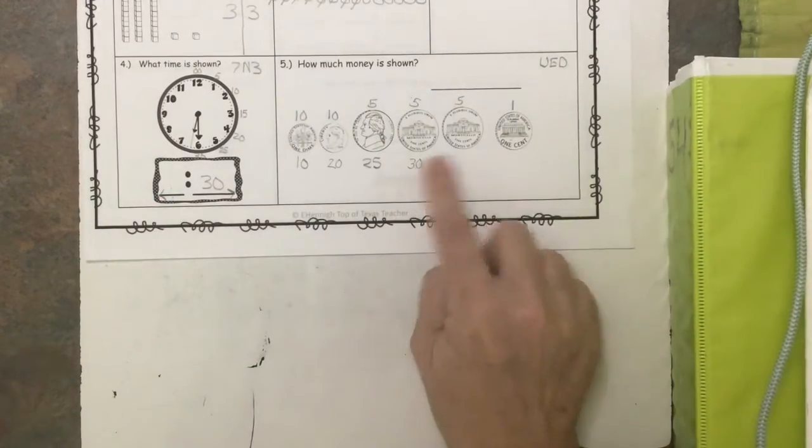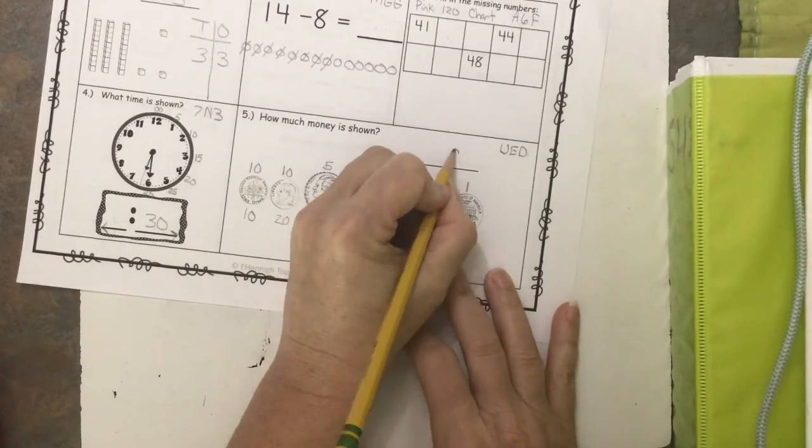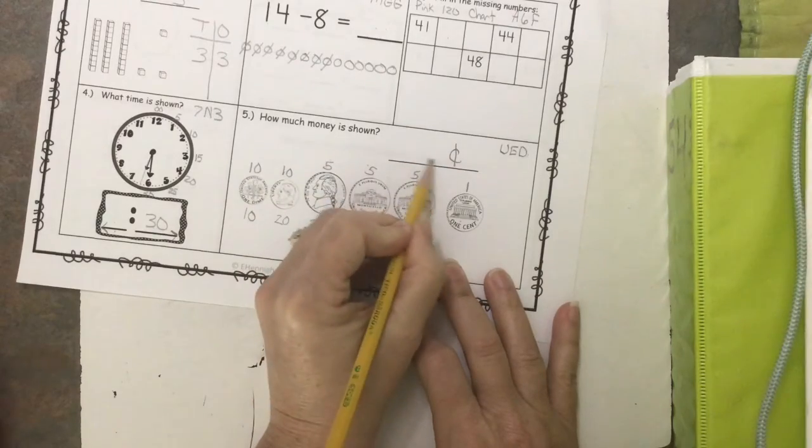Okay, so you finish counting this one and put your cent sign. Remember, we put the cent sign and you put the money amount right in front of it, okay?